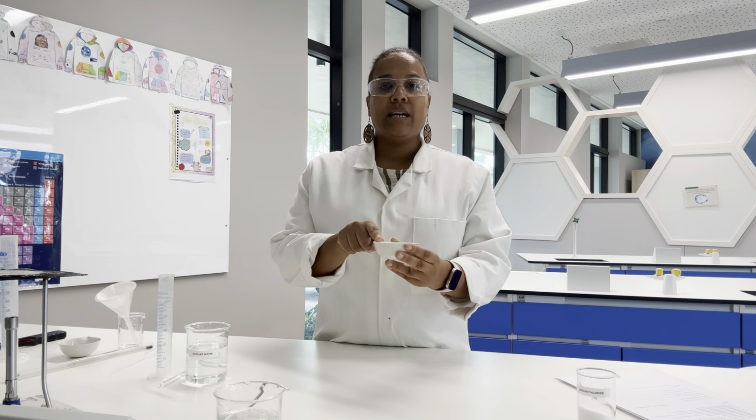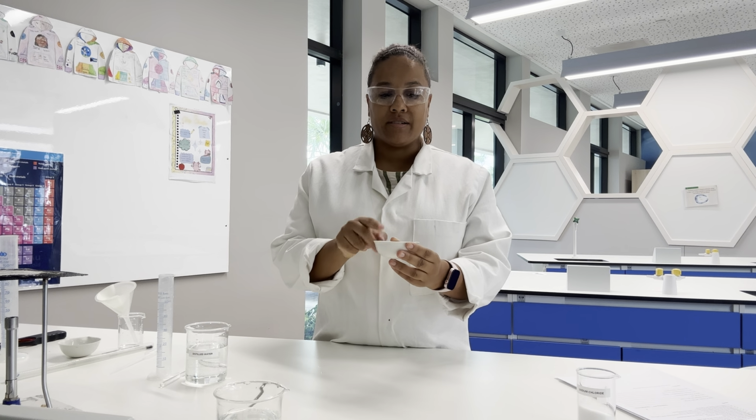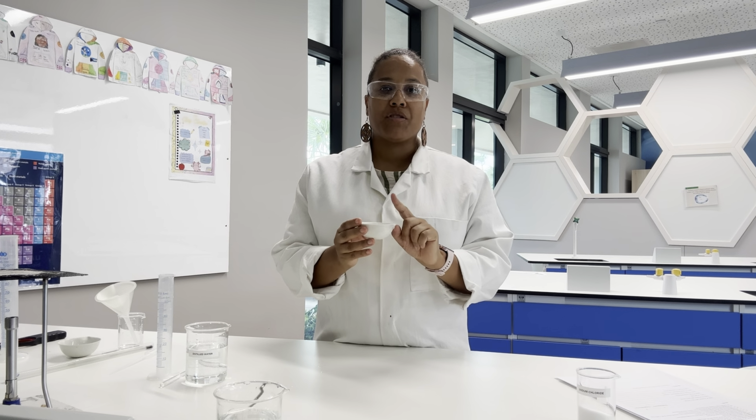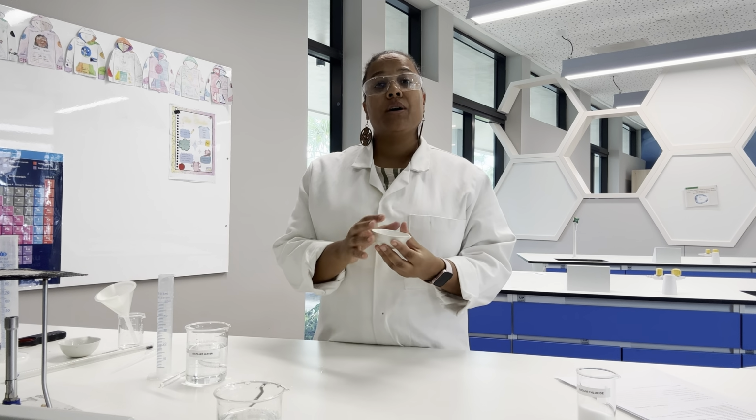So we're going to filter our crystals into this evaporating basin. But before we do that, we need to make sure we measure the mass of this evaporating basin so we can work out how much solid we've got at the end.